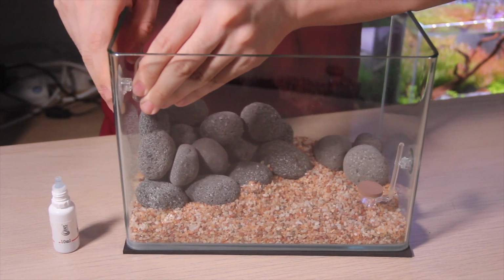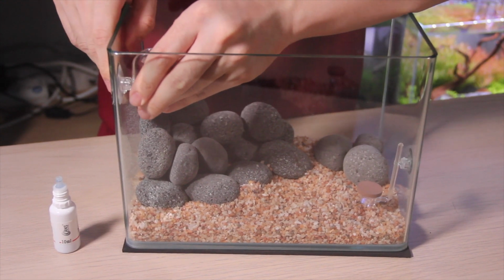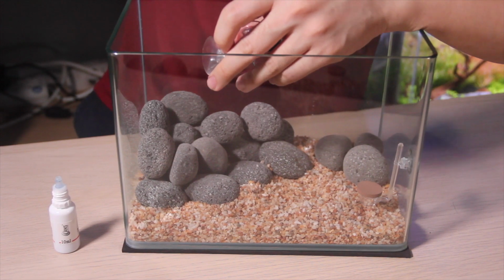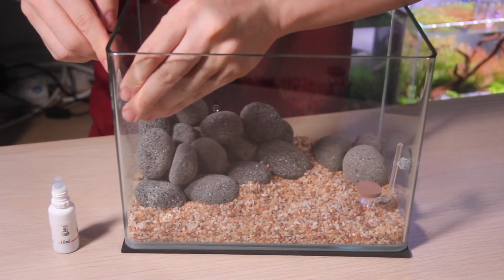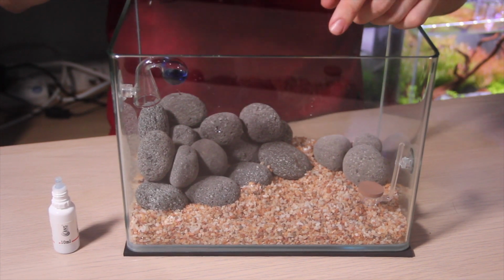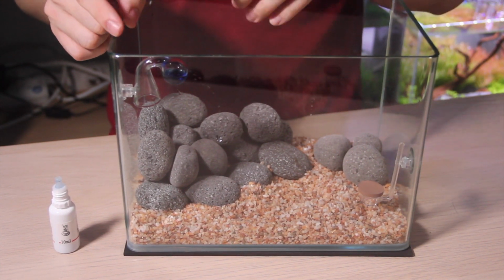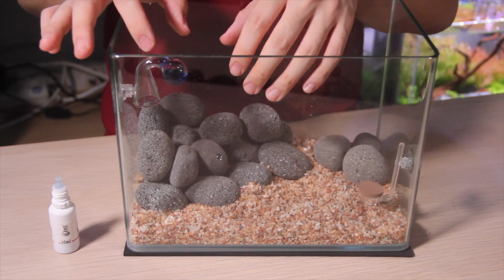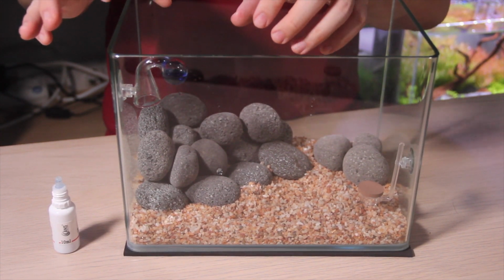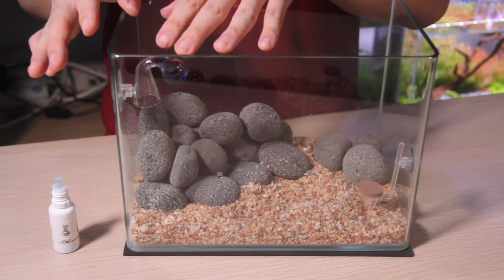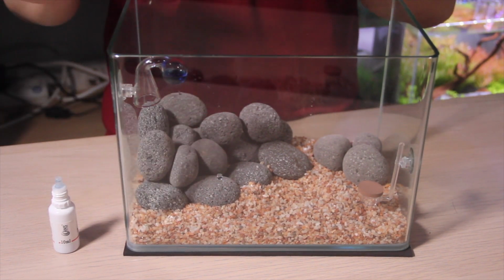Okay, we will put it on the top of the other side. Because now there is no water, so it's very hard. Let me take some water in. Okay, so we put it on the other side. Then one more thing is the CO2 checker has to be in the water to make it work. So this will be in the water. If your water is below it, it will not work.